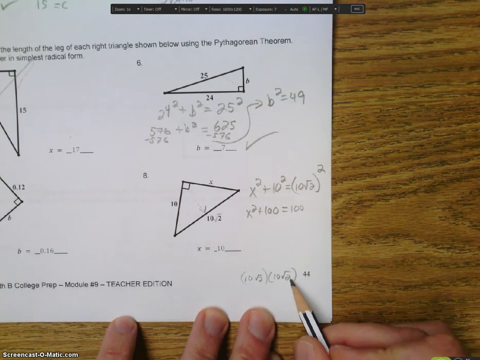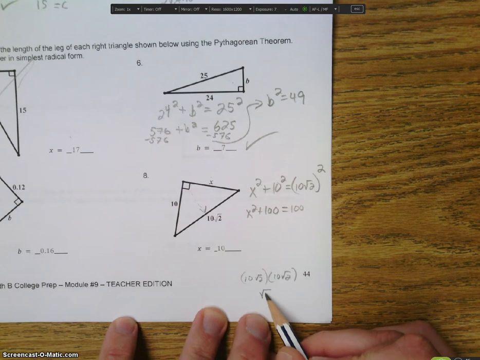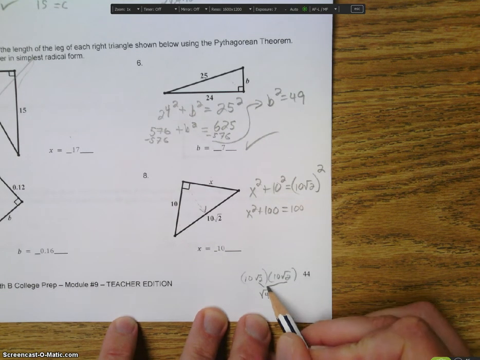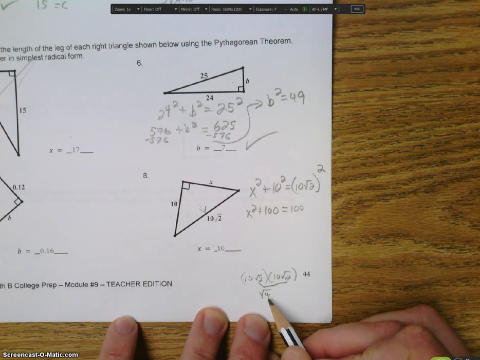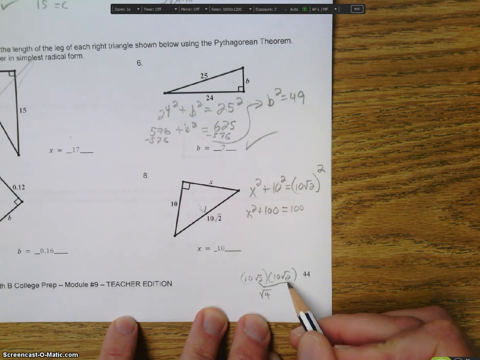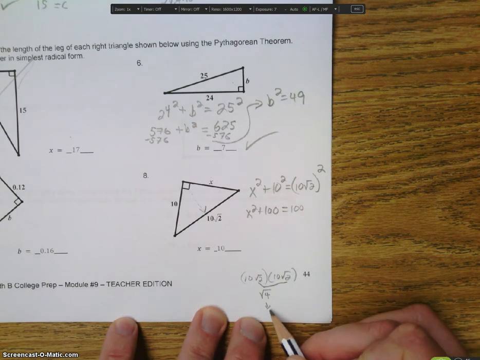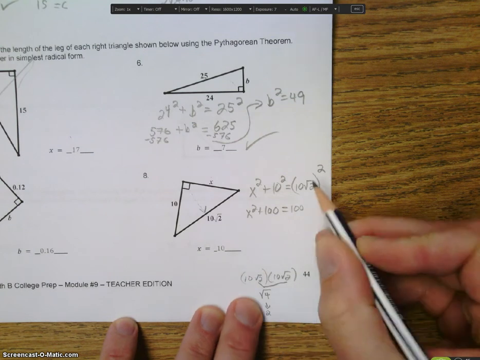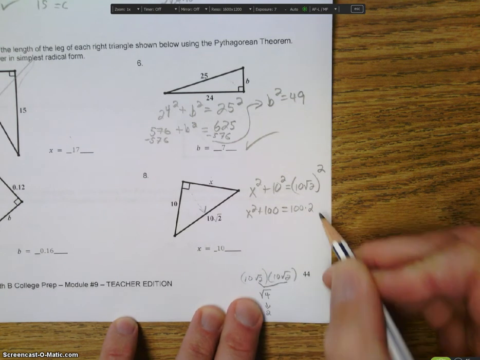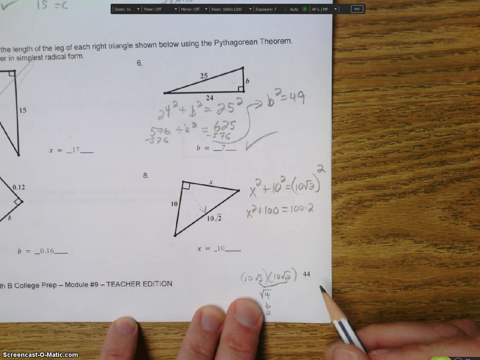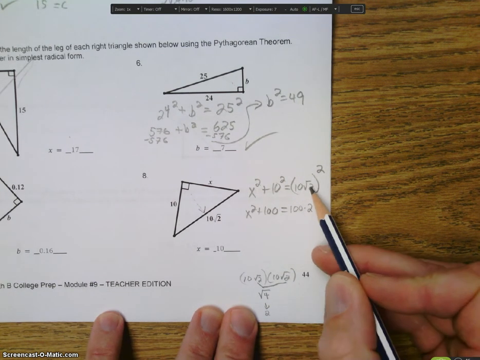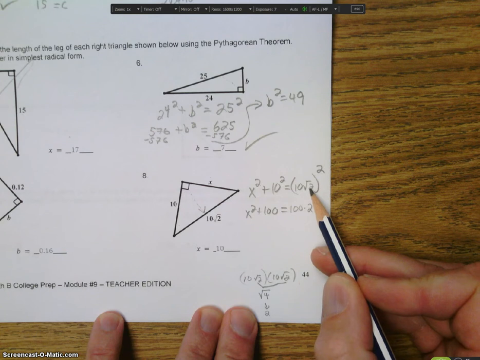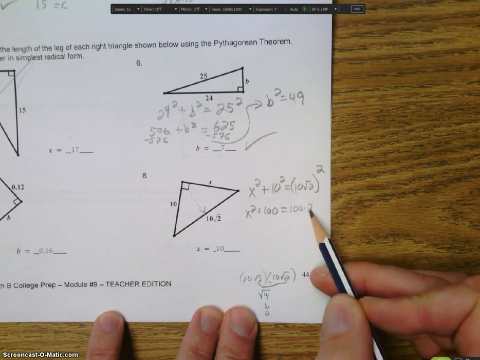But radical 2 times radical 2 is radical 4, isn't it? That times that is that. And radical 2 times radical 2 gives us a perfect square. So radical 2 times radical 2 is radical 4, which is really 2. So this is that, isn't it? Everybody got it? So when you square 10, you get 100. When you square a radical, you end up with a perfect square, and then you just really have the number that was under the radical to begin with.